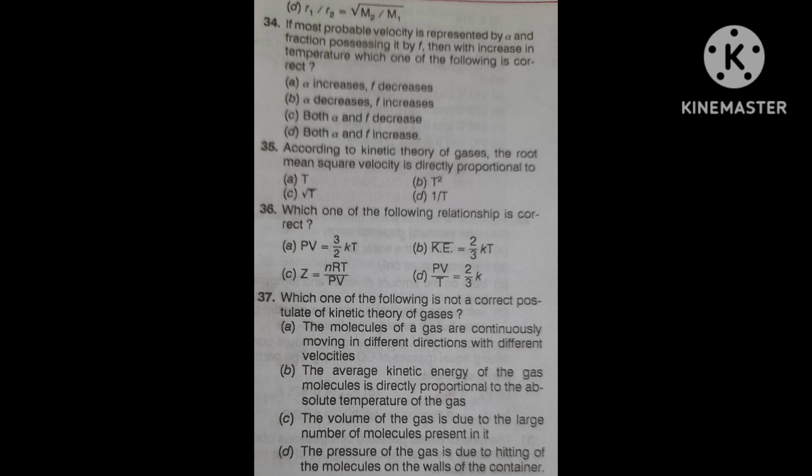Half mu square means kinetic energy, so PV is equal to 2 by 3 kinetic energy. But kinetic energy is directly proportional to T. Hence in place of kinetic energy you can write T, and you will get PV is equal to 2 by 3 kT.